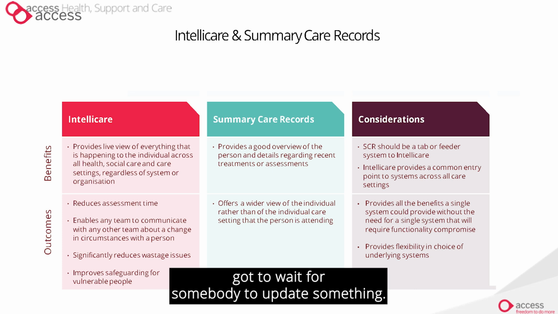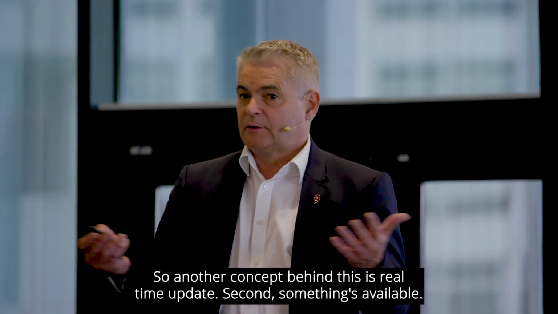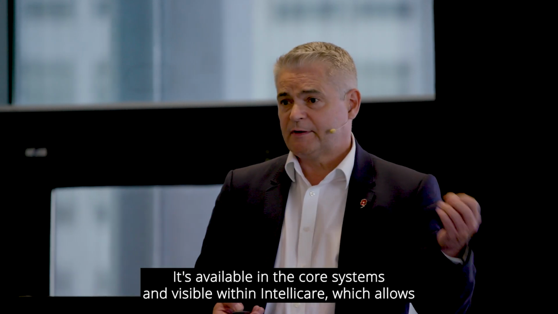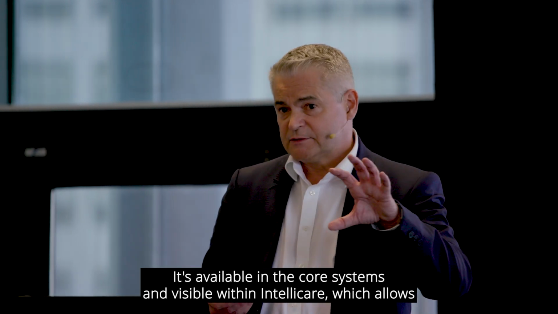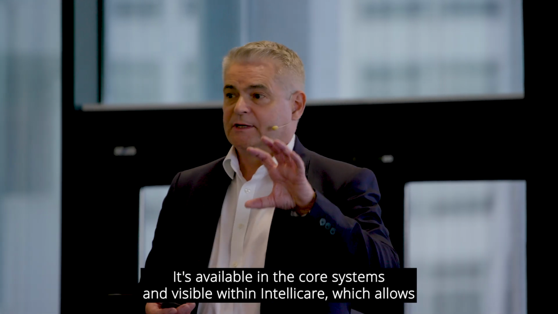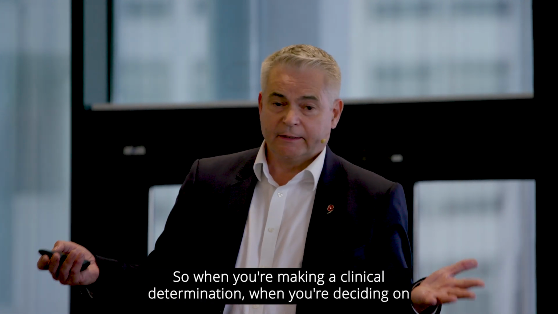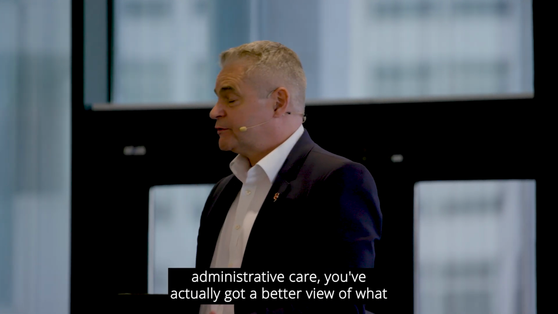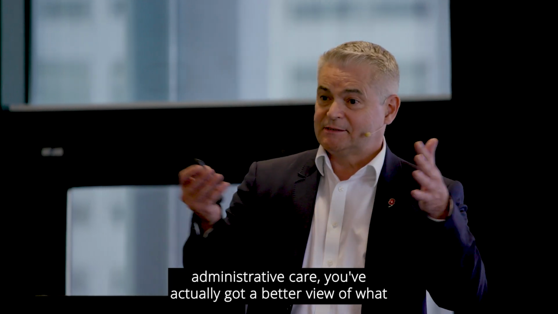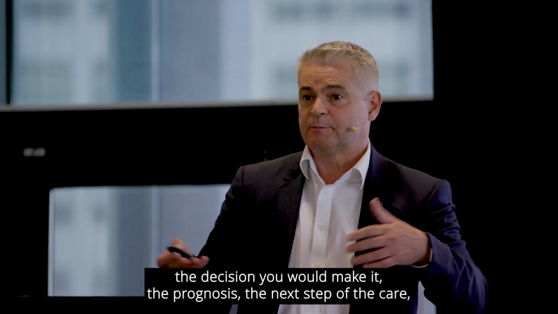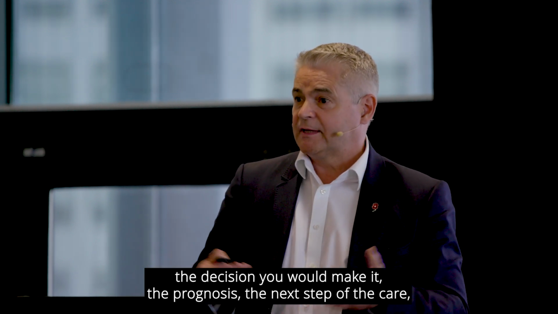You've got to wait for somebody to update something. So another concept behind this is real-time update. Second, something's available in the core systems and visible within IntelliCare, which allows you to see what's happened left and right. So when you're making a clinical determination, when you're deciding on administrative care, you've actually got a better view of the decision you would make, the prognosis, the next step of the care.